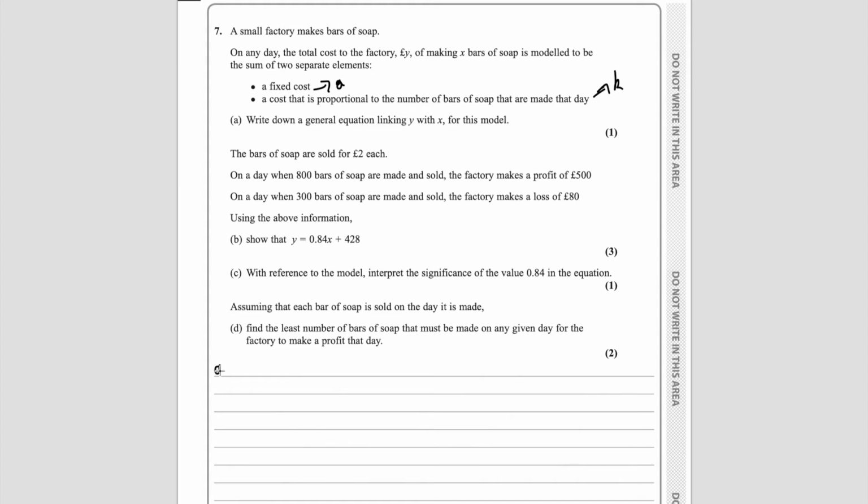So for part A, what we're asked to do is to write down a general equation linking y with x. I guess the most sensible way to approach this would be to have y on one side of the equation. This would be the total cost to the factory of producing these bars of soap. And we're going to add the fixed cost to that, A, to the proportional cost.